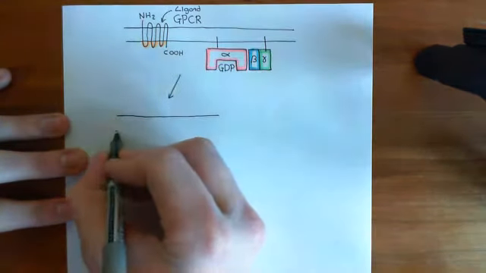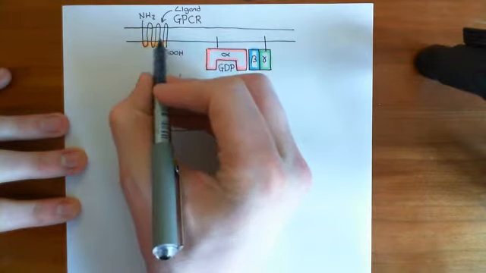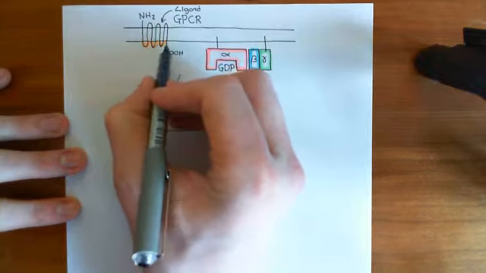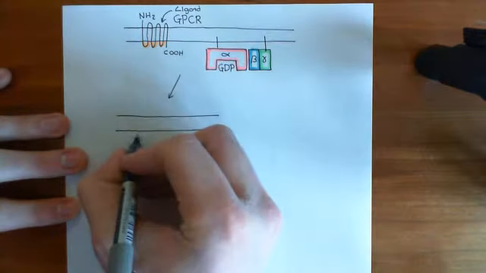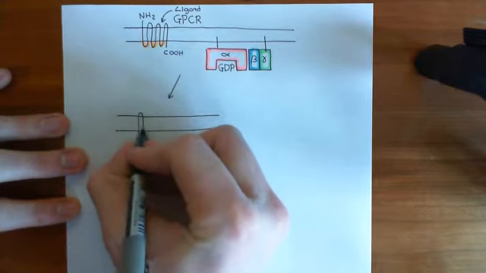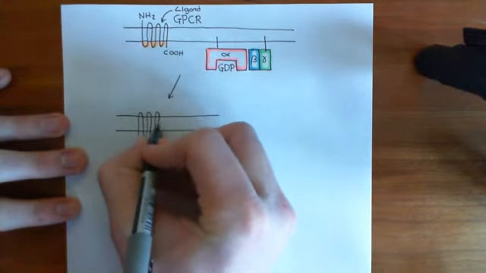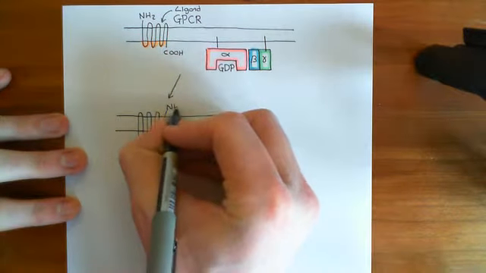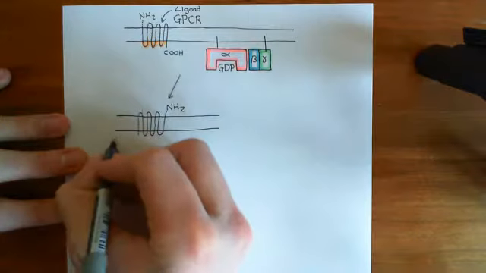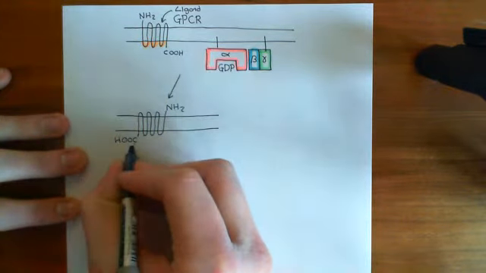Okay, so I will draw the G protein coupled receptor spun around 180 degrees so that I can get the carboxylic acid terminus out of the way. Okay, so I'm going to just spin it around 180 degrees. This is just going to make it easier to show the alpha subunit bound to the underside of our G protein coupled receptor. So here's our amino terminus, and now our carboxylic acid terminus is nicely out of the way now.